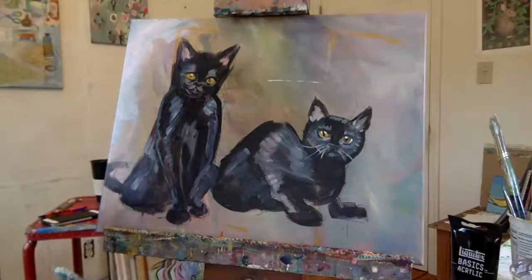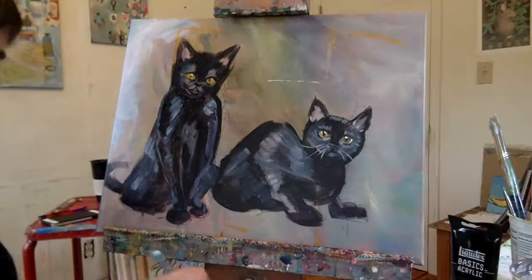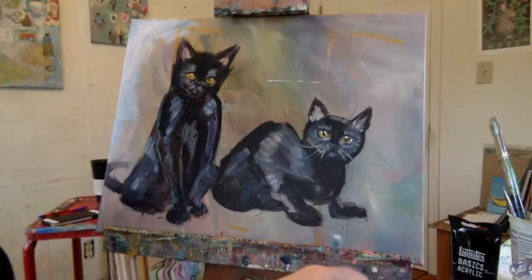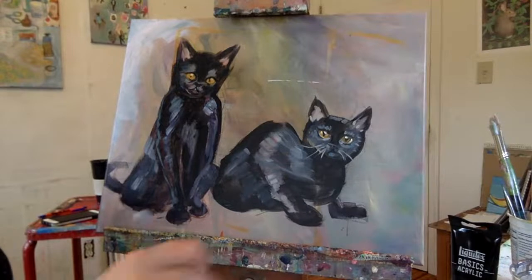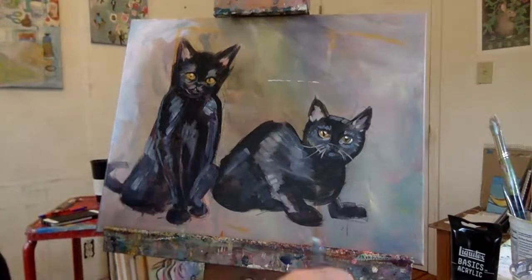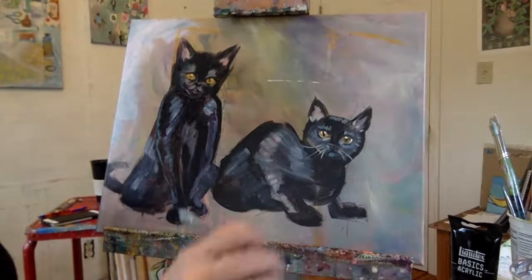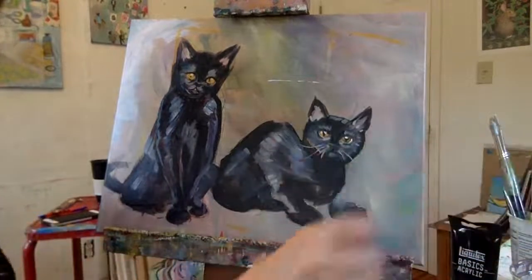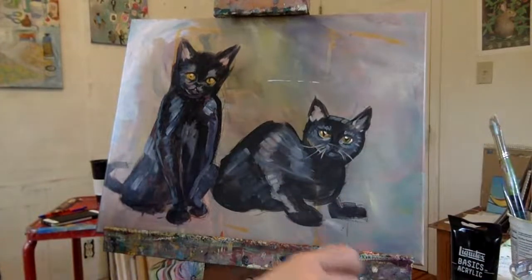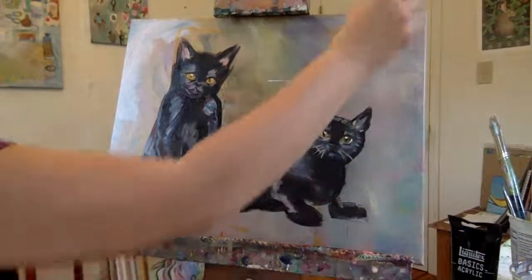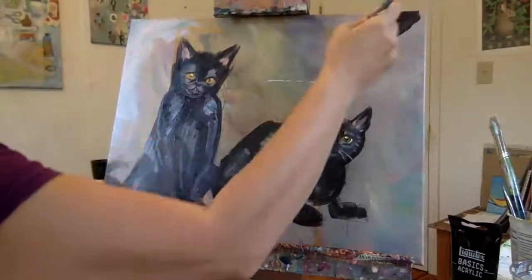Let's see. I'm going to take black out of the tube and mix red and blue and brown into it, and start with that. Maybe put a little water in there, and maybe try to do the gradation that they're doing.